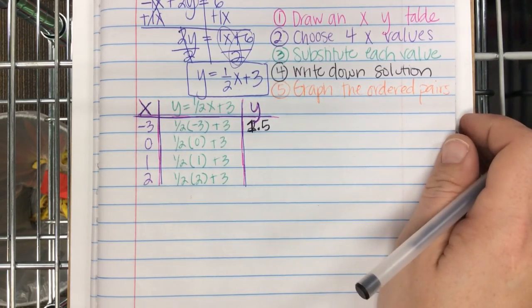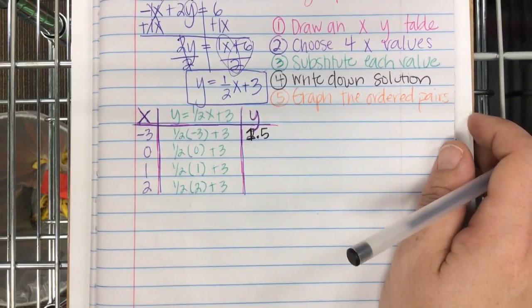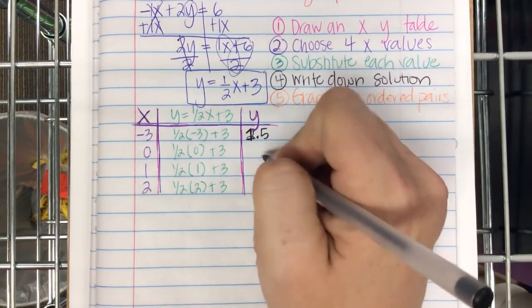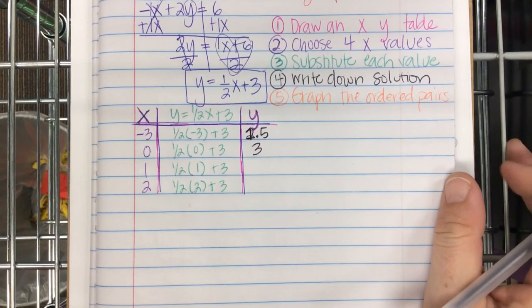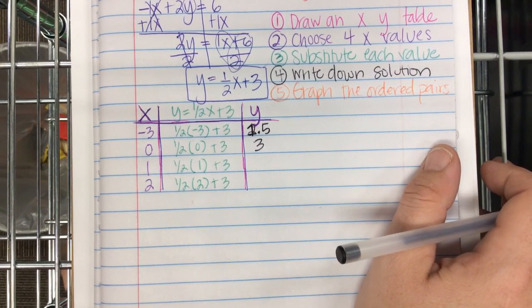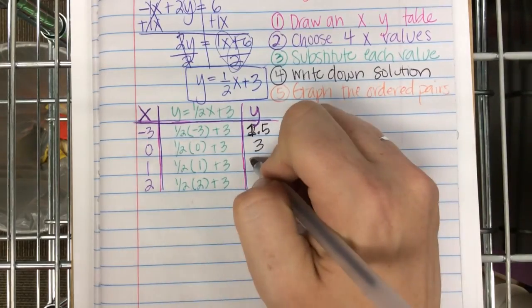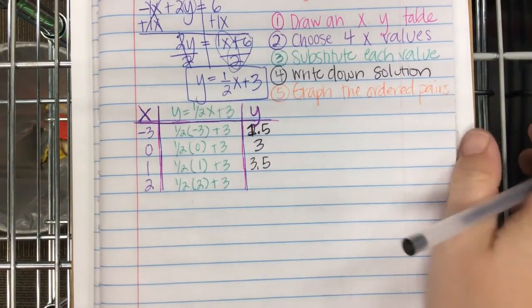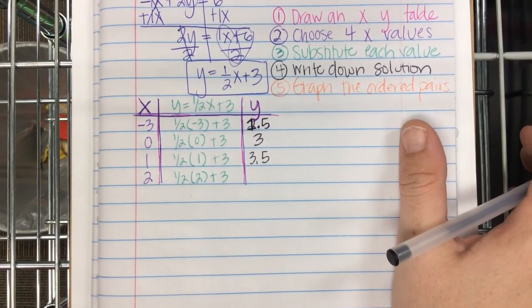What's half of 0? Plus 3. 3. What's half of 1? Plus 3. What's half of 2? Plus 3.